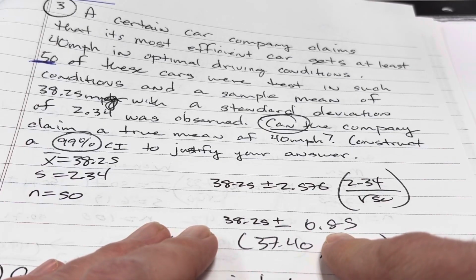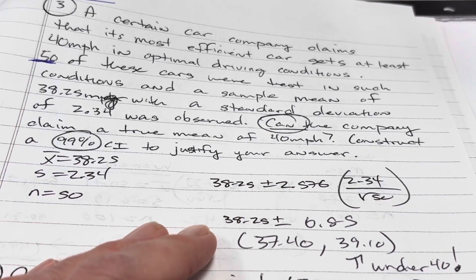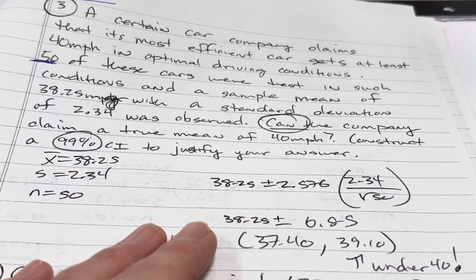You get a small MOE. It's because that standard deviation is relatively small there, and your sample size is getting bigger. So make the confidence interval 37.4 all the way to 39.1.